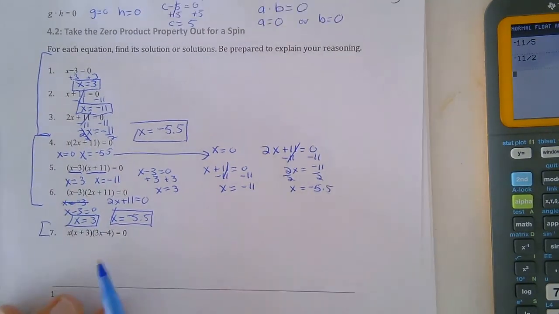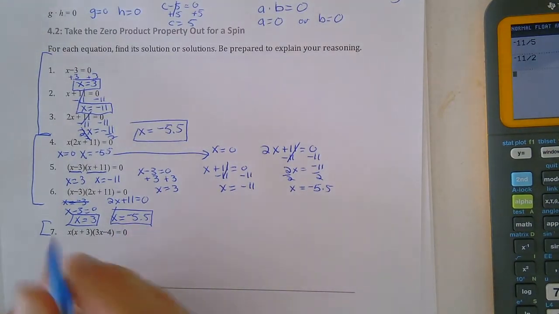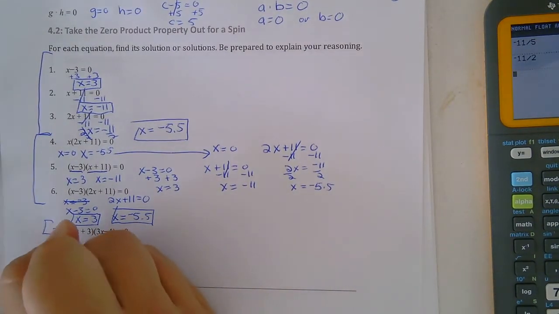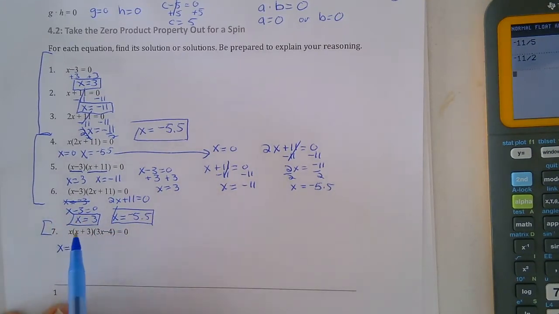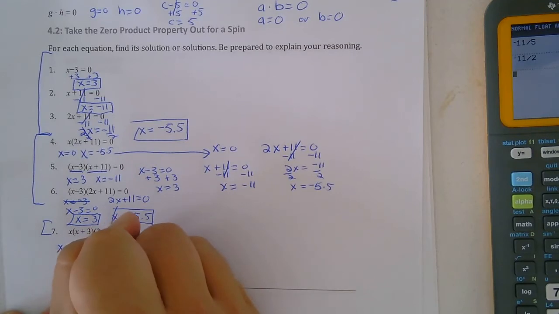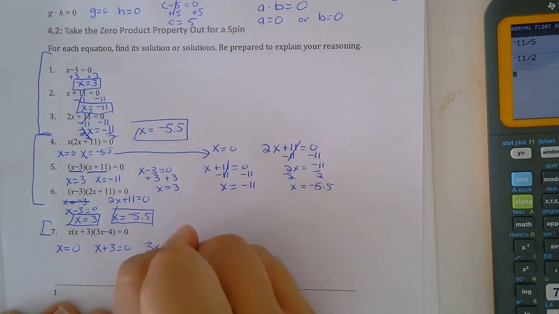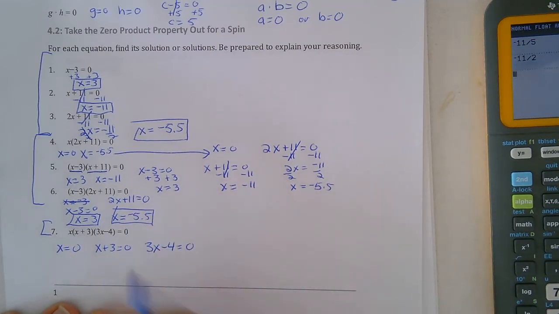So this extension that we get to: what if I multiply three things and they equal 0? Well, you can solve the three equations. x equals 0. Set this equation equal to 0. x plus 3 is equal to 0. And 3x minus 4 equals 0.